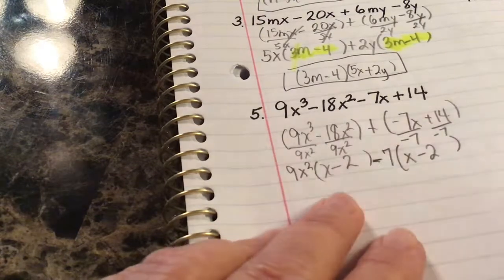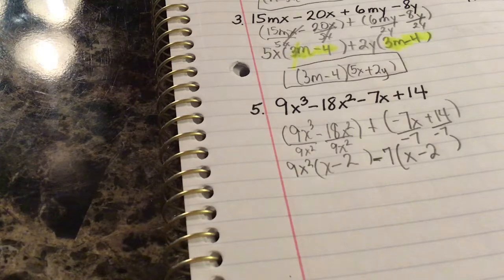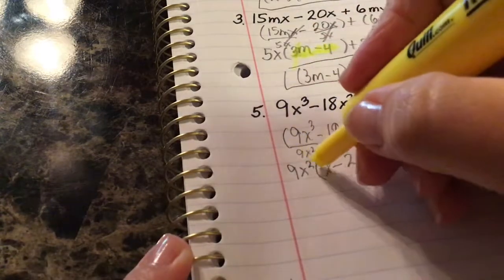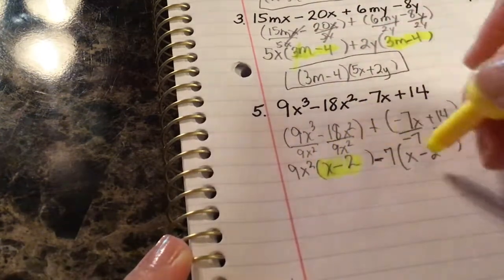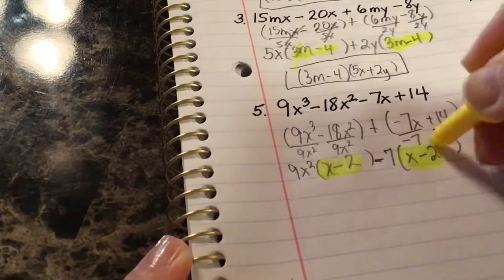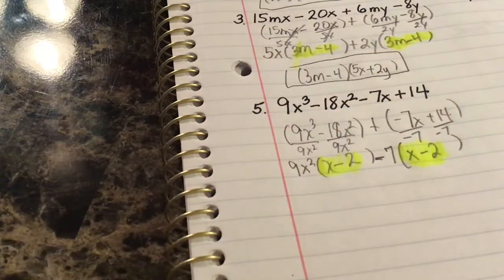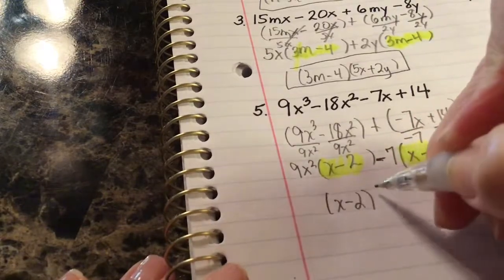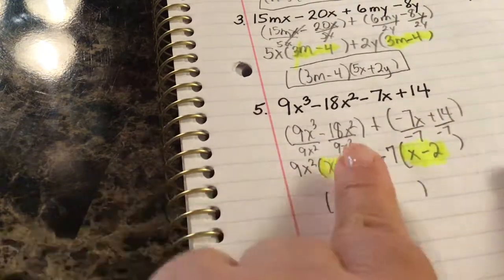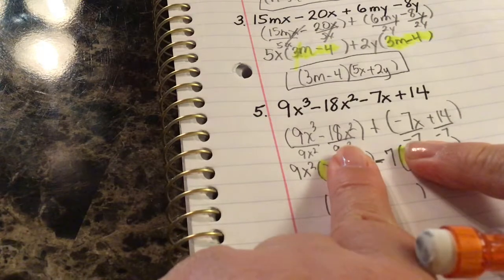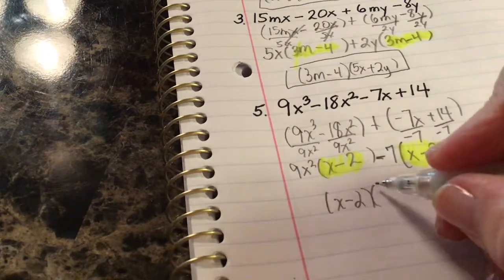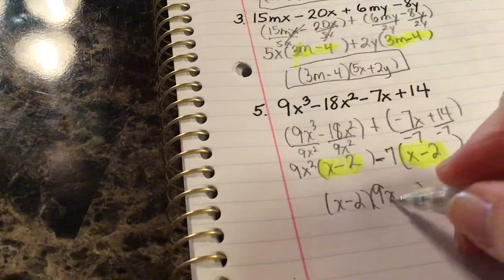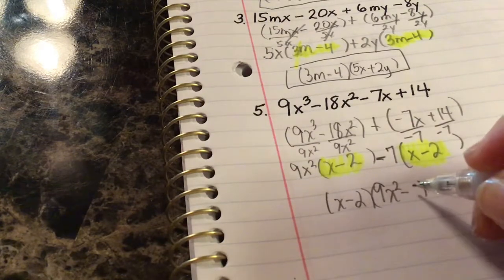So my binomial here, do they have a common factor? Yes, they do. x minus 2 is my common factor. So I have x minus 2 times what's left when I take out the common factor, 9x squared minus 7. And that is how you factor 4 or more terms.